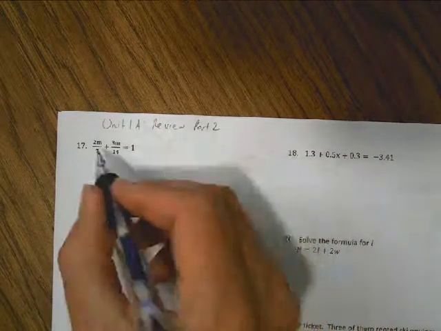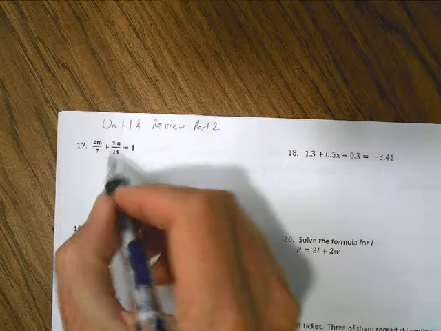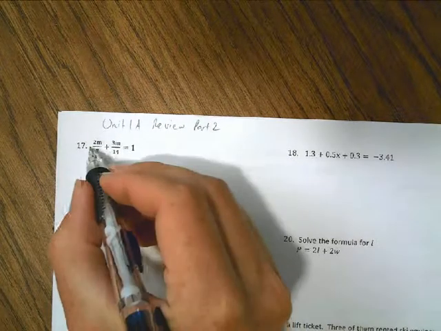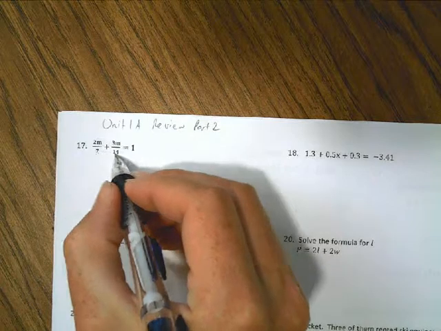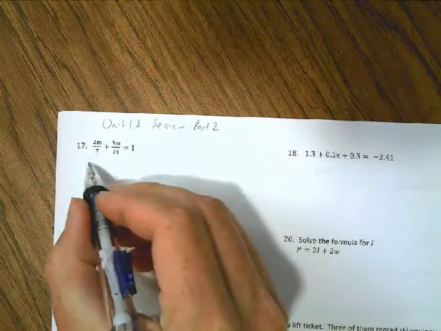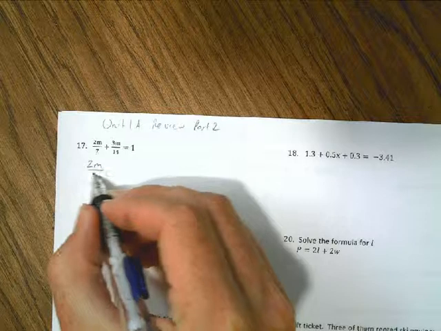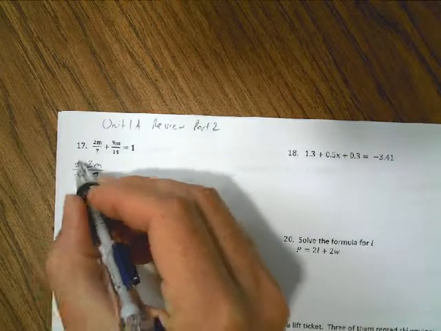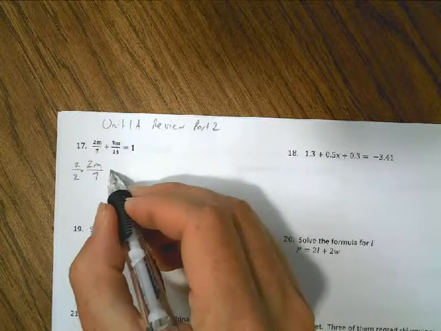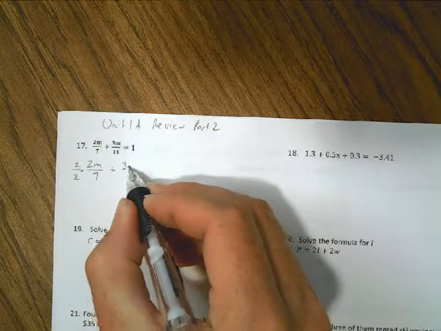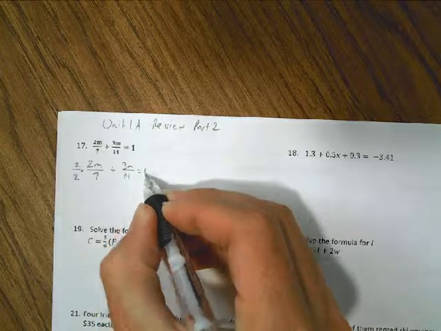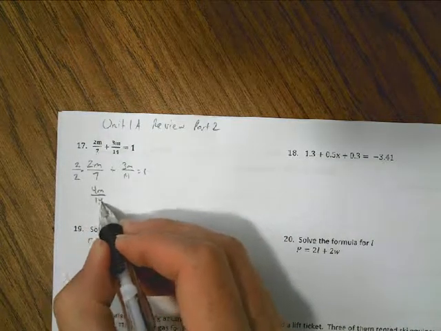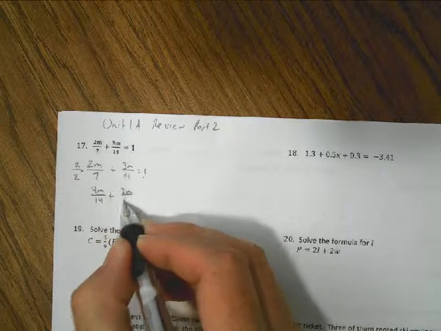Let's begin with number 17. First of all, in order to combine these two things together, I'm going to want to have a common denominator. So to do that, I recognize that 7 times 2 can give me 14. So what I'm going to start off by doing is taking this 2m over 7 and multiplying it by 2 over 2, which is the same as 1. It's equivalent to 1. By doing that, I now have a new equation, which would be 2 times 2 is 4. So now I have 4m over 14 plus 3m over 14 equals 1.